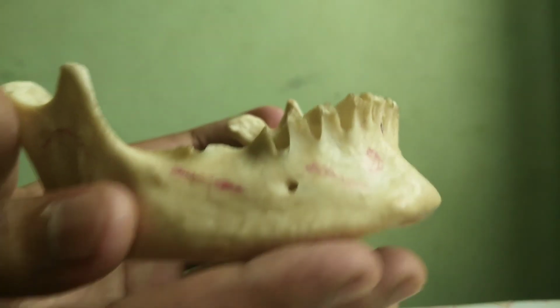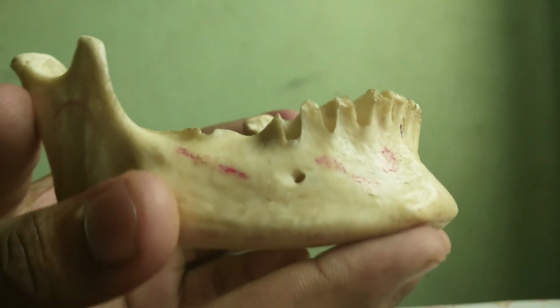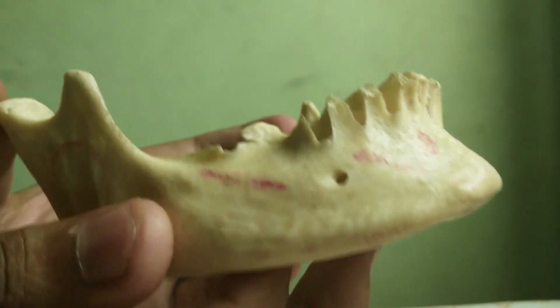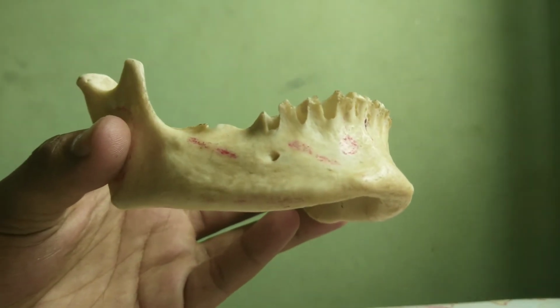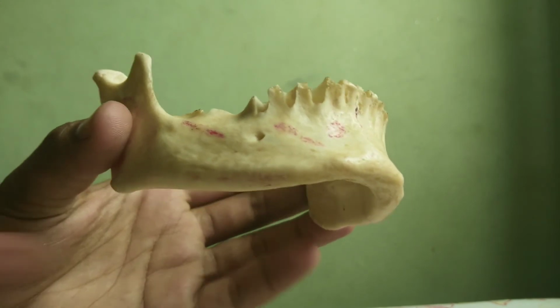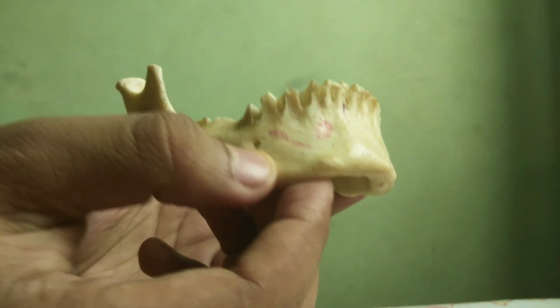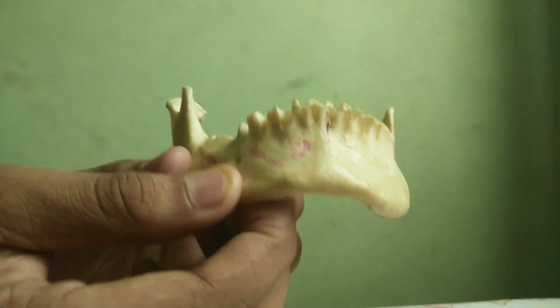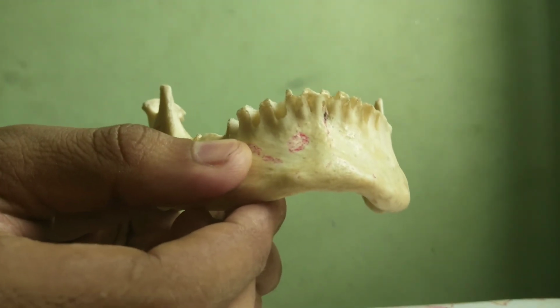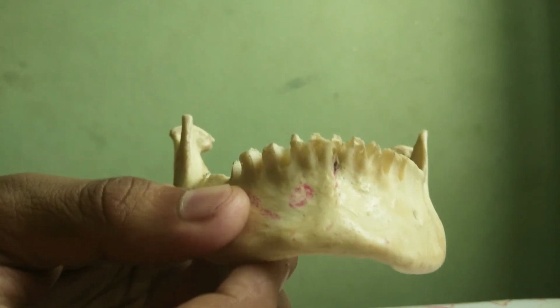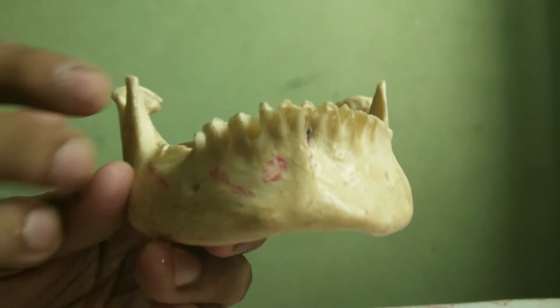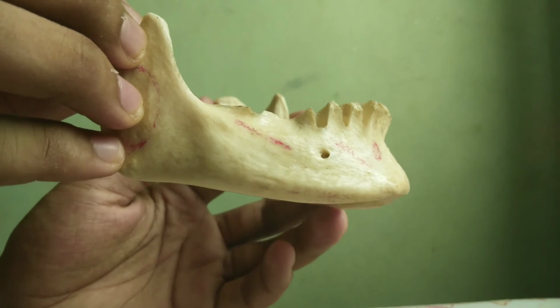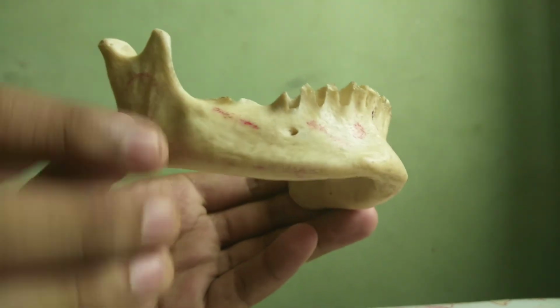Now I am going to discuss the changes of the mandible with age. At birth, the mental foramen is just above the base of the mandible. The temporary teeth start to grow at the 6th postnatal month, and this is completed within 2 years. In adults, the mental foramen lies around the midway.